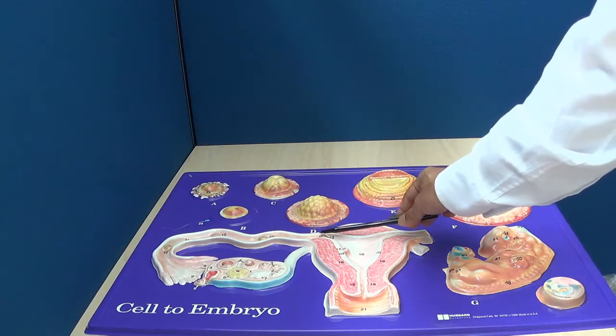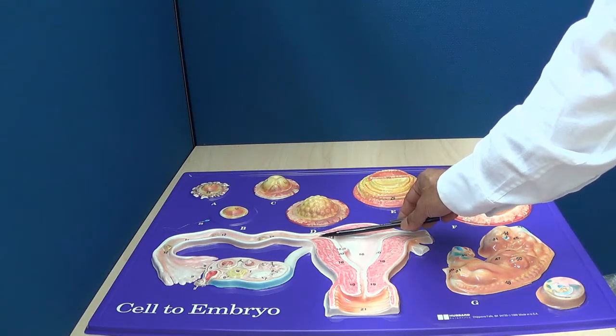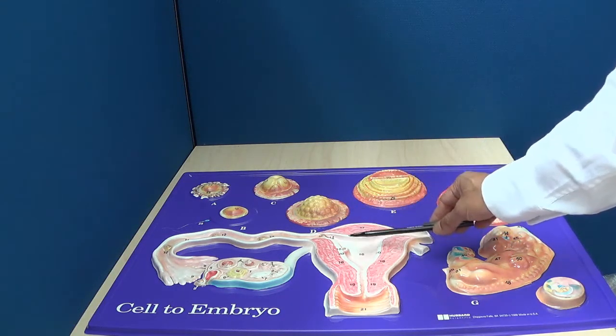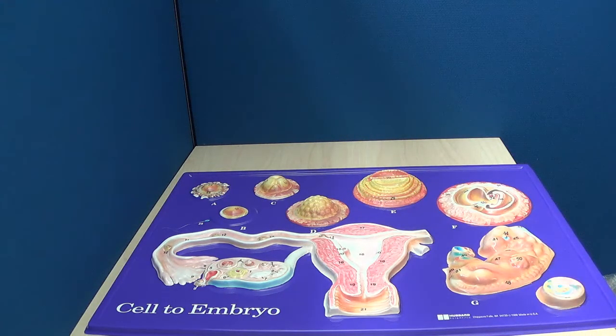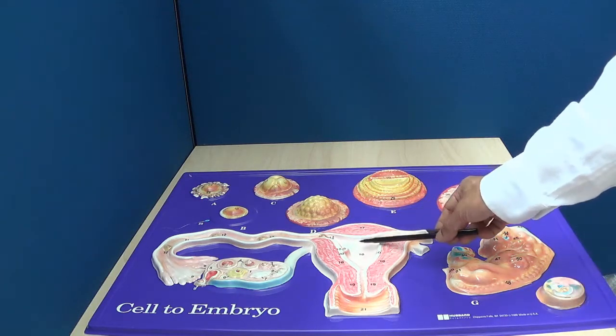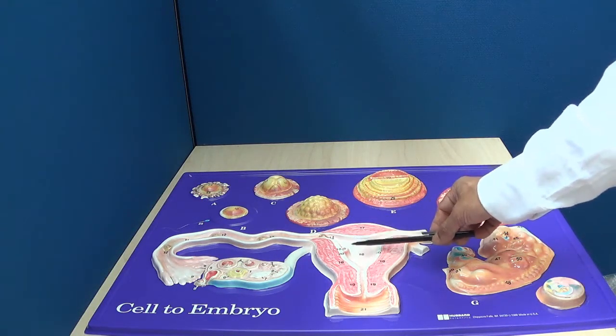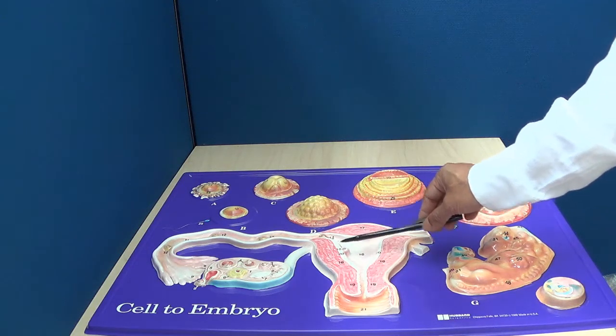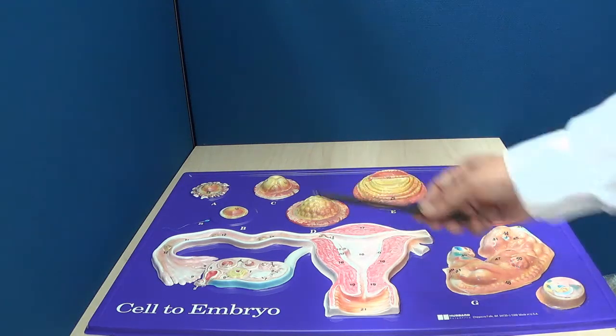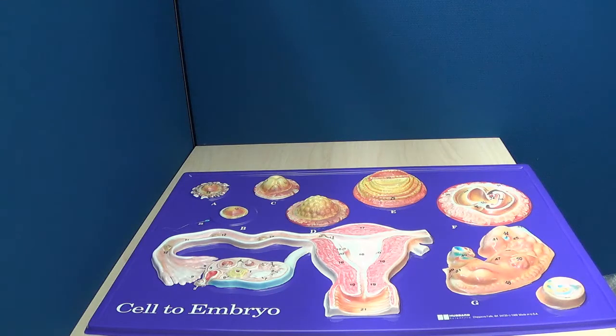So when it arrives here, just before it enters the uterus, it is already a blastocyst. The blastocyst enters the uterine cavity and sticks to the endometrium. You see, this is the endometrium and this is the blastocyst, and that is called implantation.